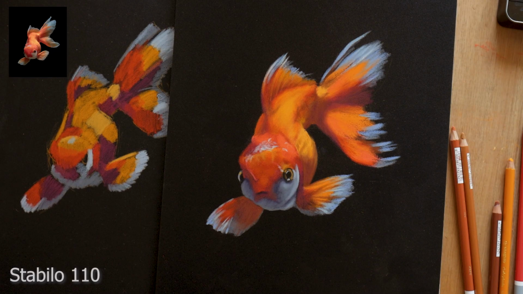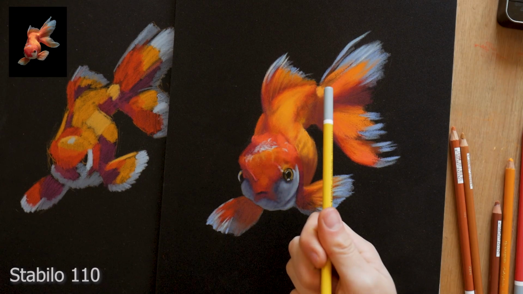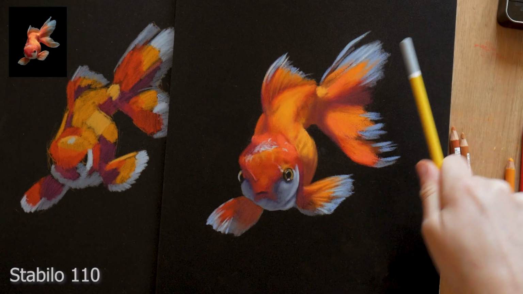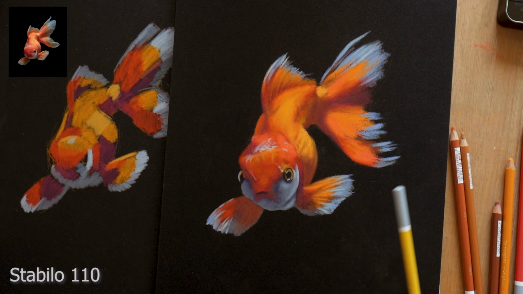So I'd argue now we're at the detail stage, and this is where we just start to increase the contrast between our values a bit more and start to add on the textures that we can see. And in this case, to be honest, there aren't that many textures to add, particularly on the body, but we obviously have these lovely flowing fins, and a lot of that is just to do with getting your pencil direction, as I already have here, flowing.